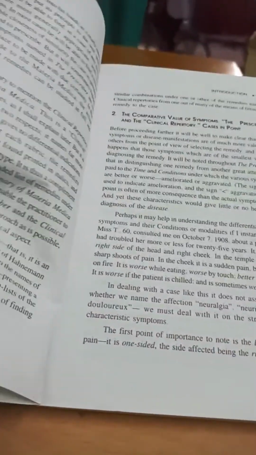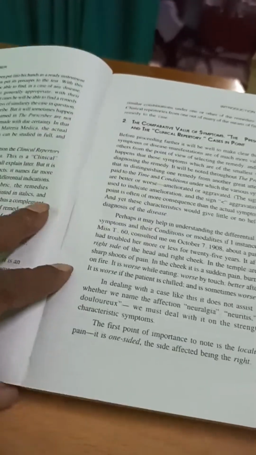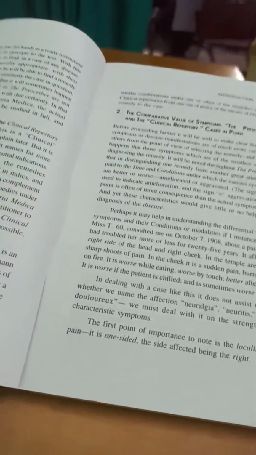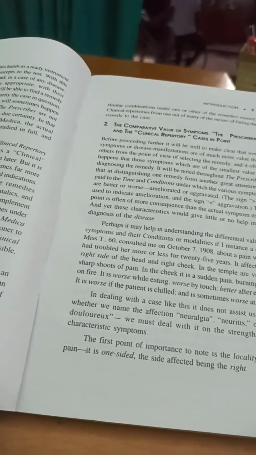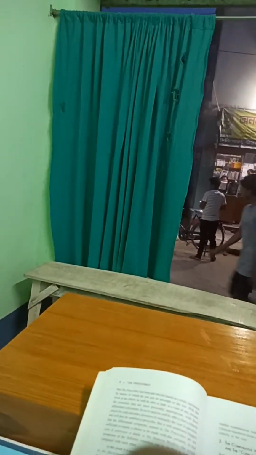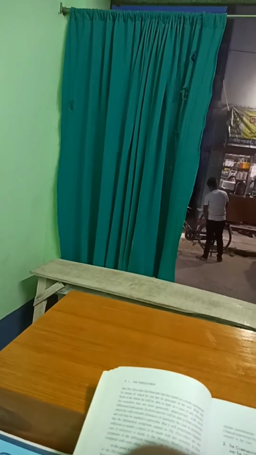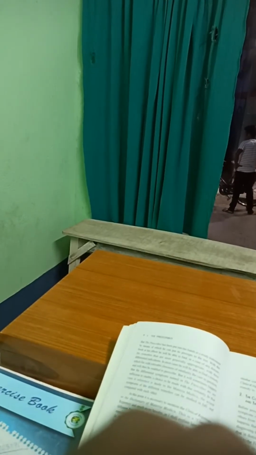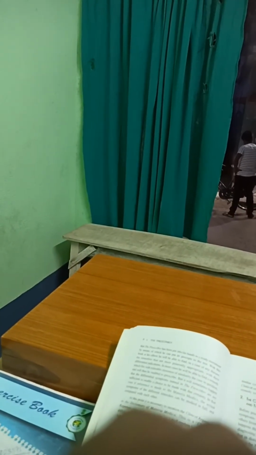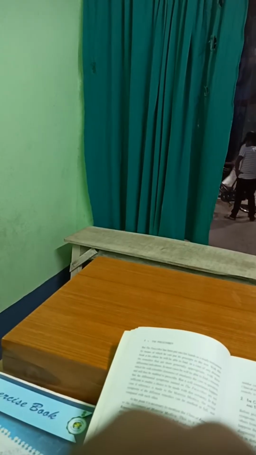Today we are going to discuss the second chapter, the comparative value of symptoms, The Prescriber and the Clinical Repertory. Cases in point. Before proceeding further, it will be well to make clear that some symptoms or disease manifestations are of more value than others from the point of view of selection of the remedy.